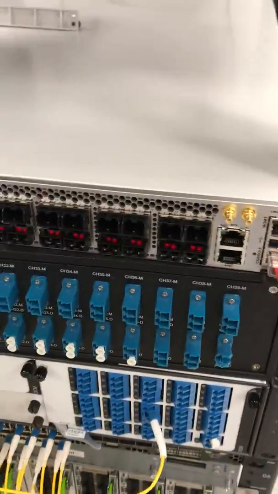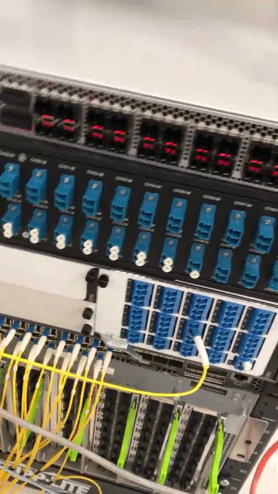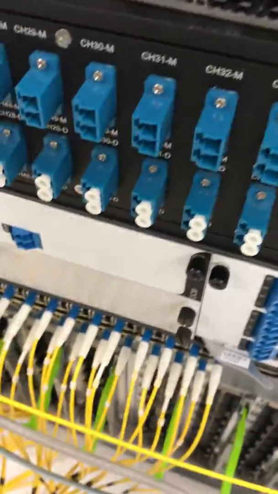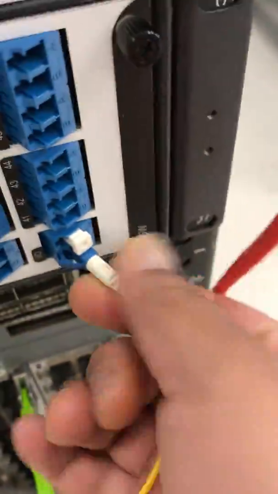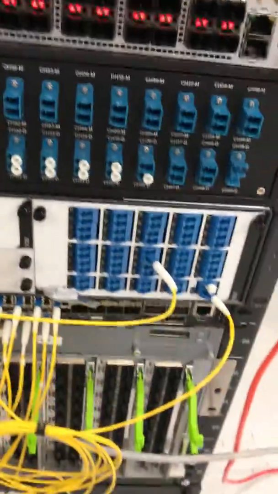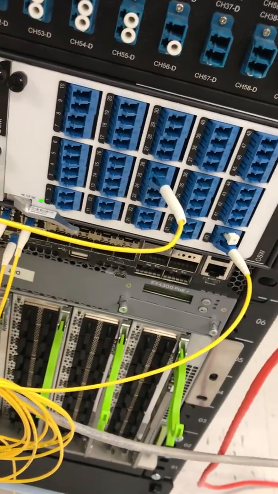And then I'm gonna grab another LC to LC simplex. It's right here. And then now I'm gonna connect it to the top of the management port from the OCM. And then the other end from that simplex, I'm gonna connect it to the input from that OSW48 port right here. So now this is the setup from MUX to whichever position you want from the 48 port.